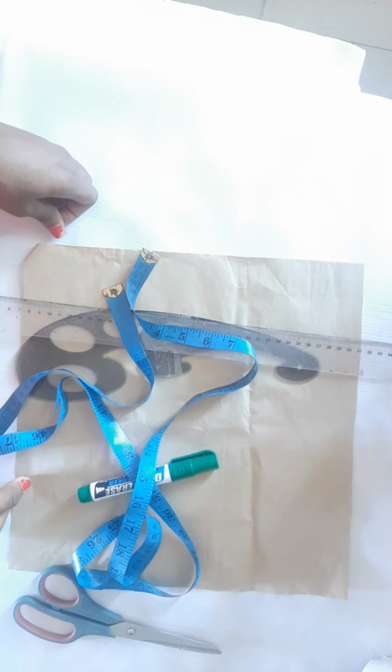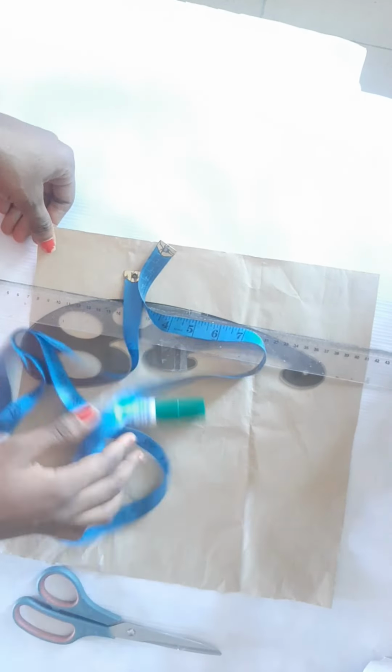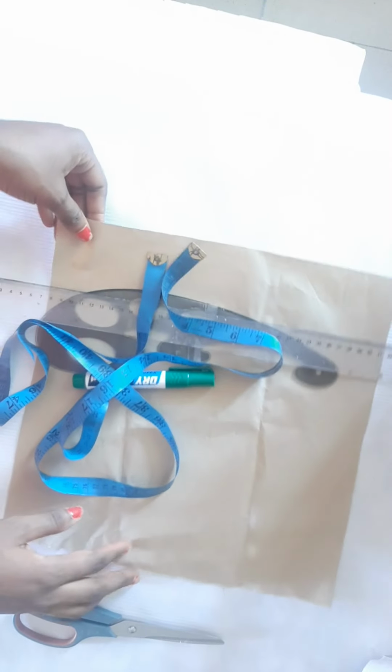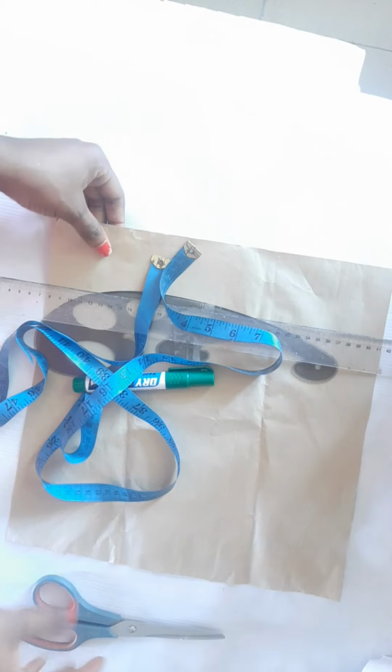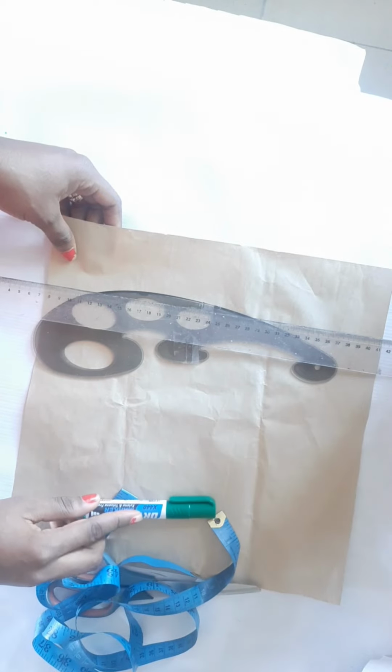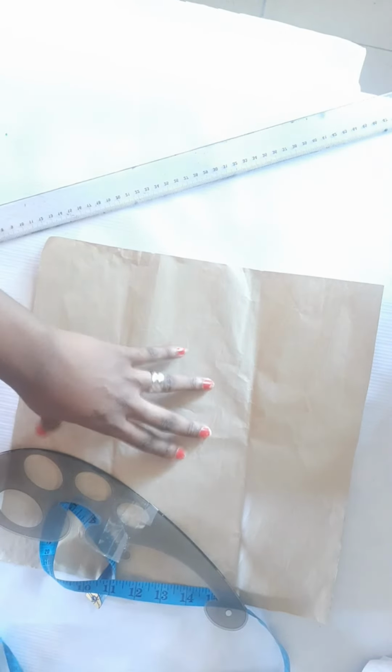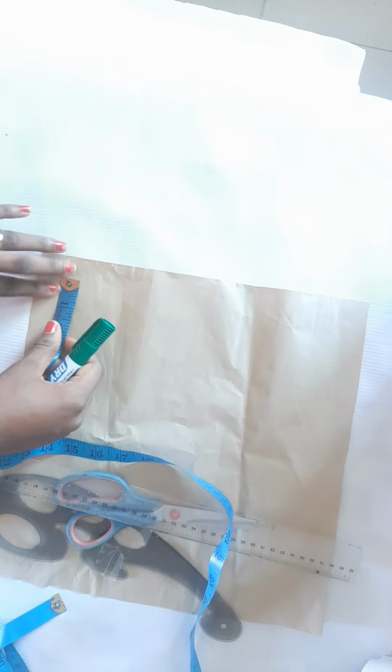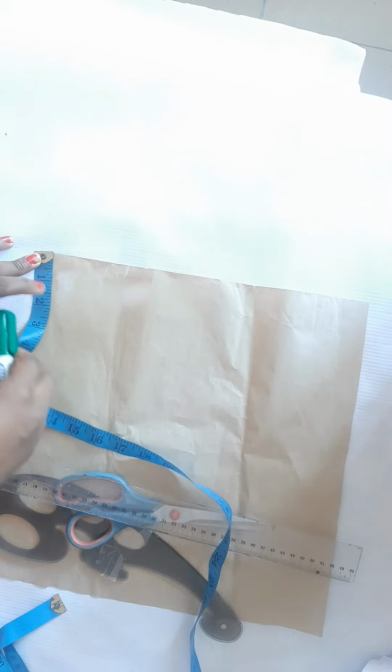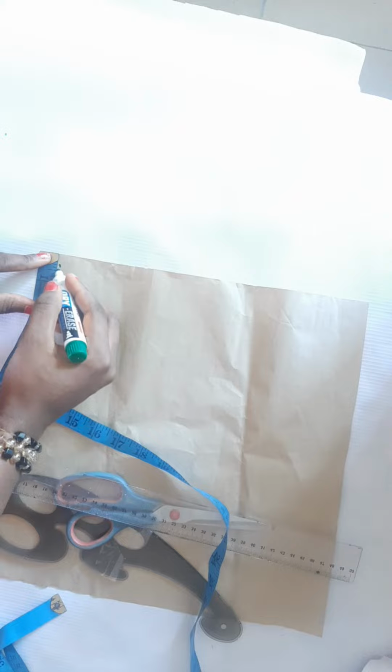To start this class, we're going to be making use of our pattern paper before transferring it to the fabric. We have our scissors, we have our tape, we have our marker, we have our curve ruler and our ruler. The first thing we're going to do is to mark out the beginning, where we're going to start, the beginning of this pattern paper. We're going to mark out the starting points.